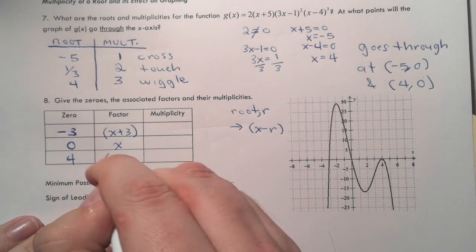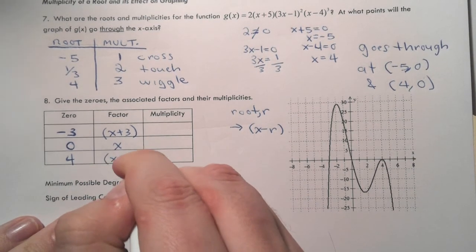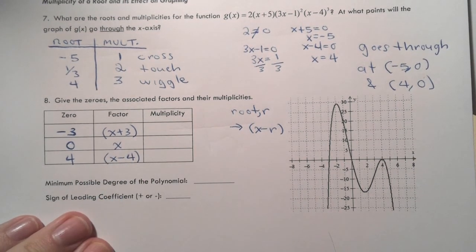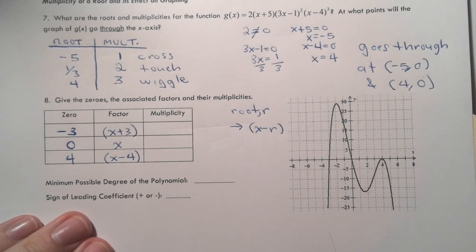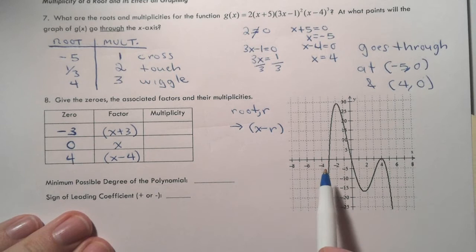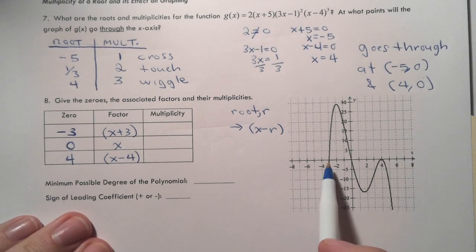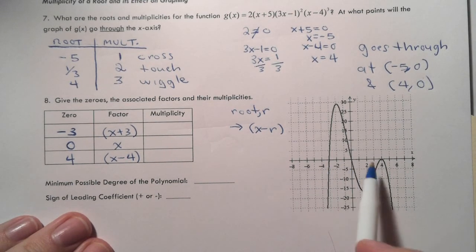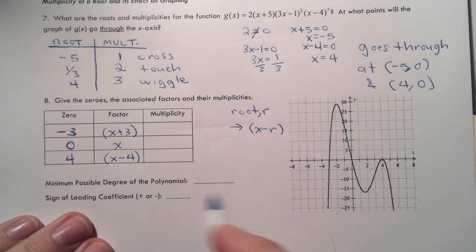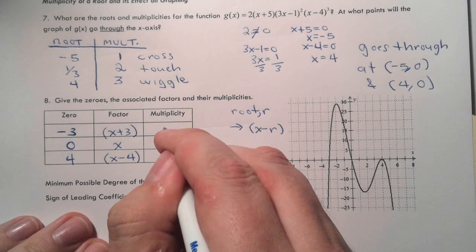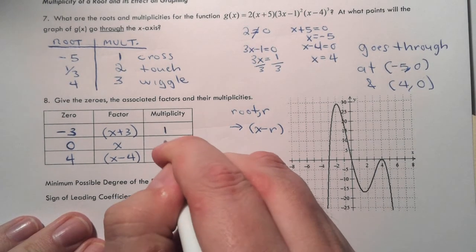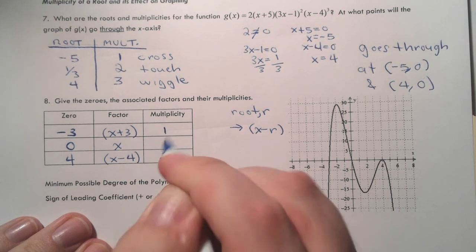And x minus 4 is, most obviously, x minus 4. What about the multiplicities? Well, looking at the graph at each of these points, I cross the x-axis, and at 4 I touch the x-axis, which would indicate to me the multiplicities are 1, 1, and 2.